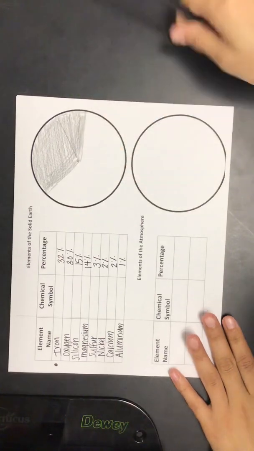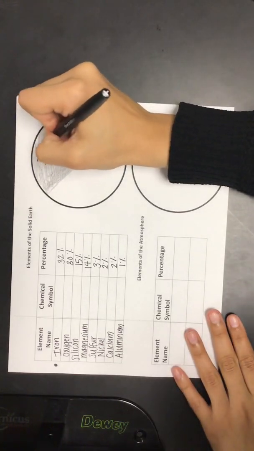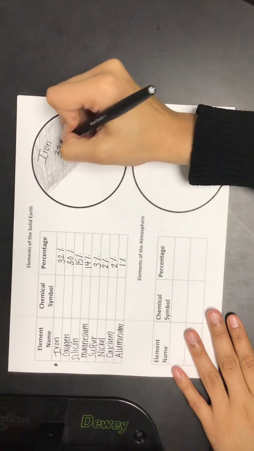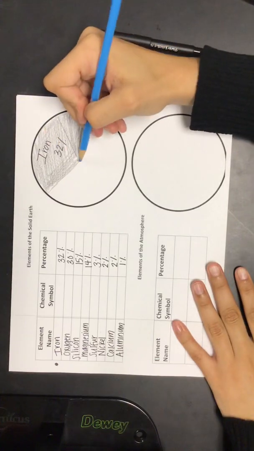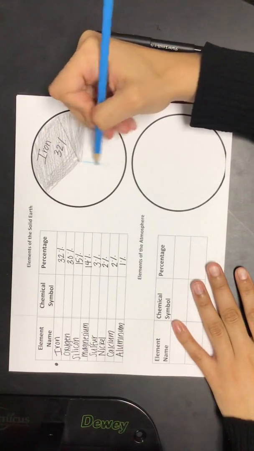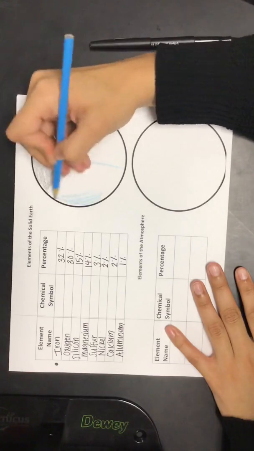So we have our third. On mine, I'm going to go in. I'm going to write iron. And I'm going to write 32%. Okay? Next, we have oxygen. It's another third. So I'm going to make a line straight down. I'm going to color this in blue for oxygen.